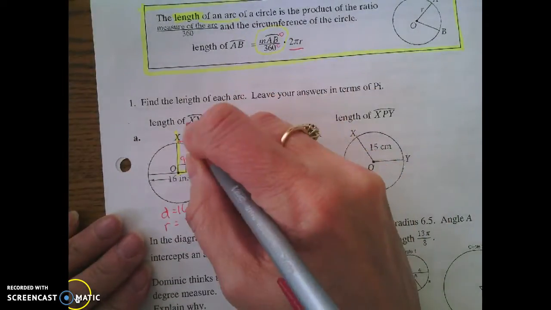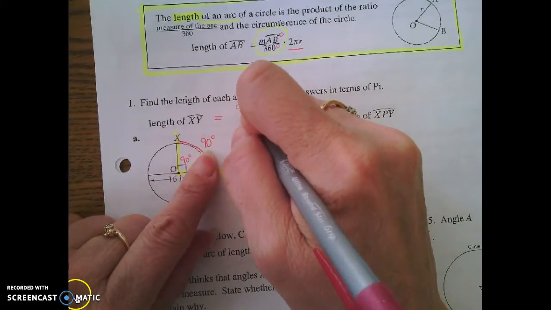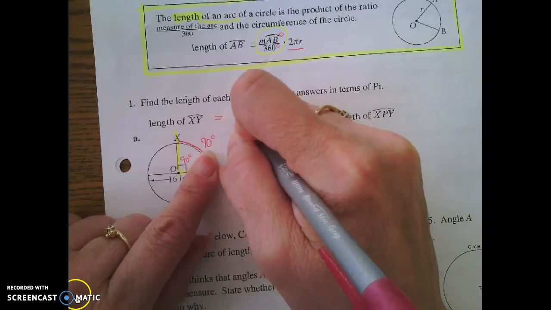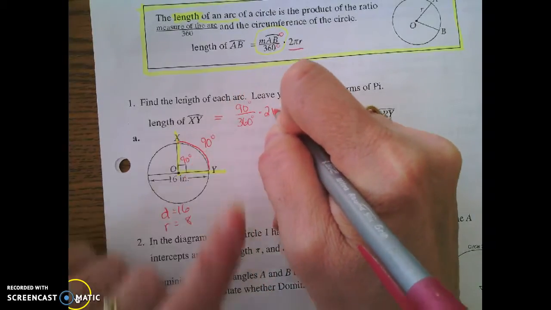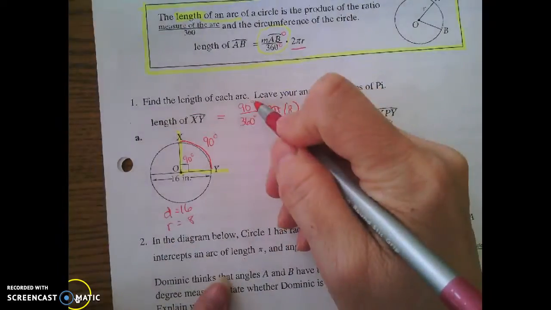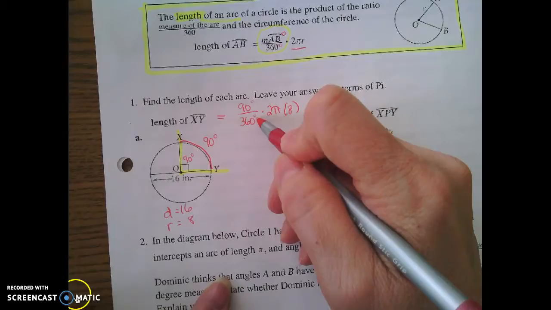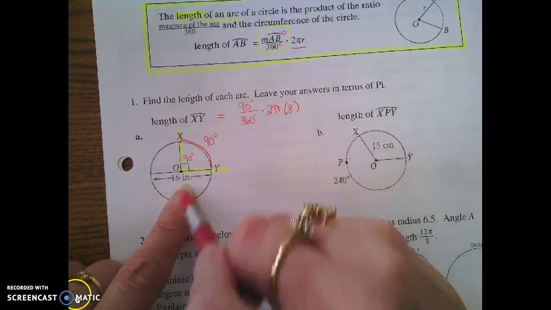So we want the length of arc XY. That is going to equal the measure of the arc in degrees divided by 360 degrees times 2 times pi times r. Now the degrees here cancel with the degrees there, and the only units left is going to be what my radius is in, which is inches.